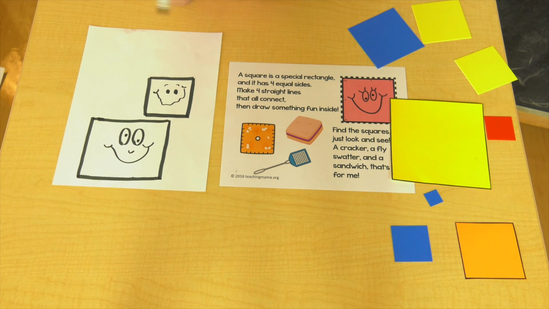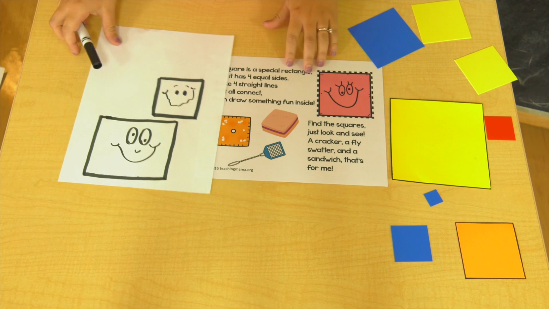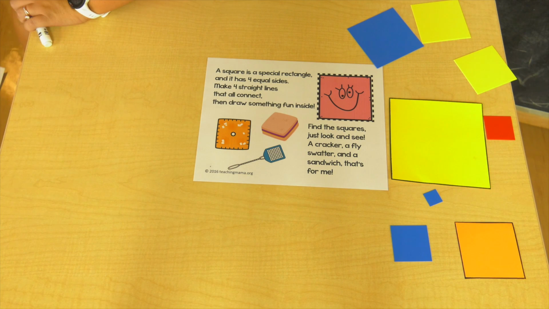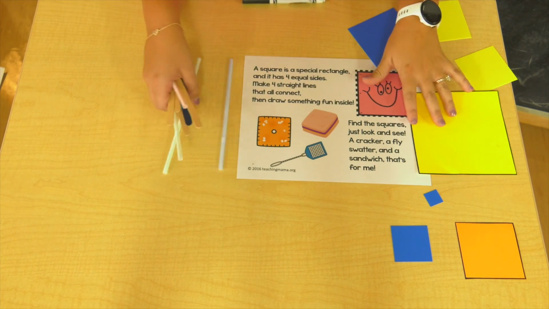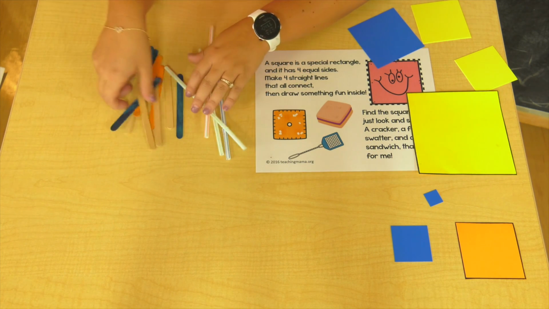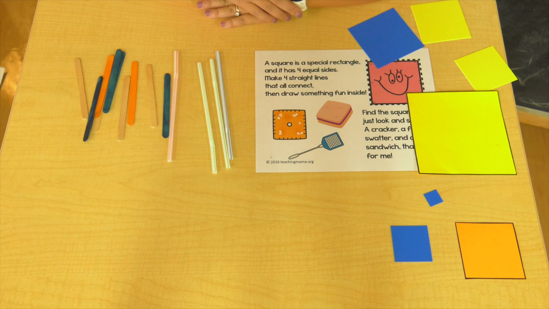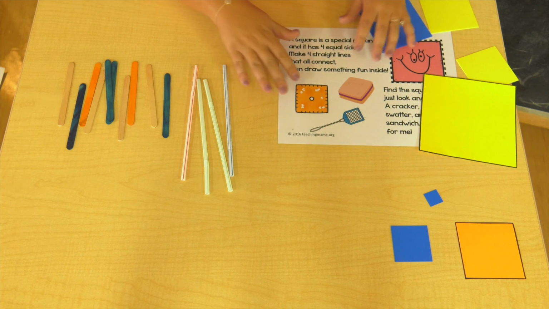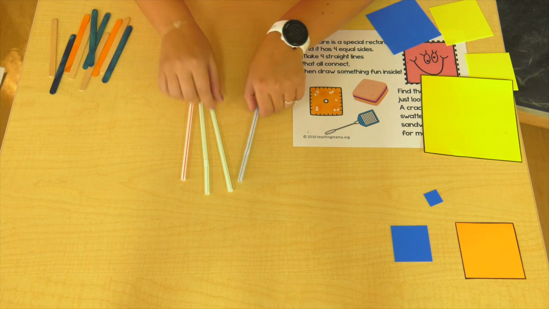We can also make squares at home with our different materials that we have. The different materials I found at home were straws and popsicle sticks. You could also do this with markers or crayons or even silverware, anything long and straight that are the same length. Let's see if I can make a square with my straws.